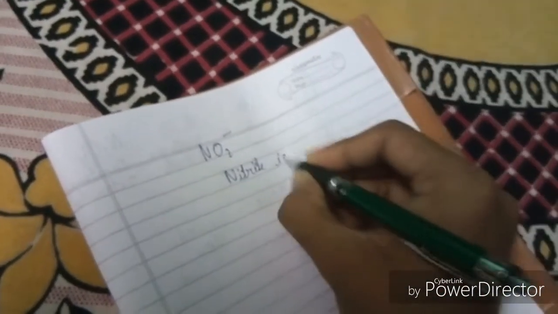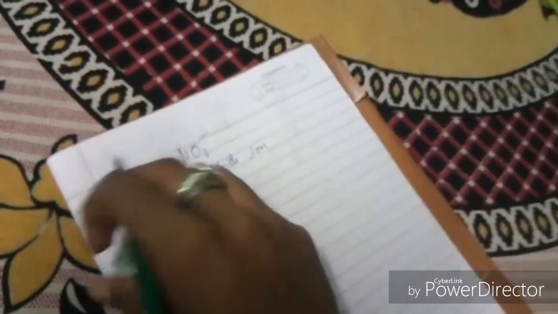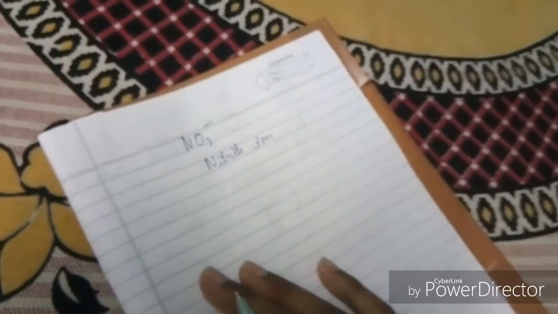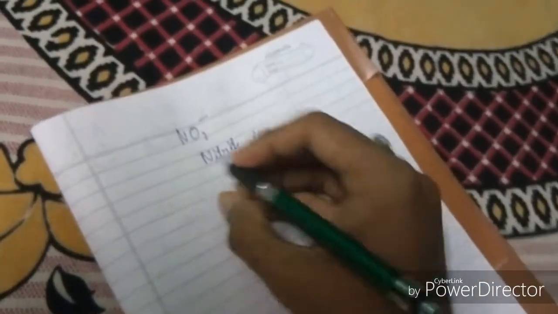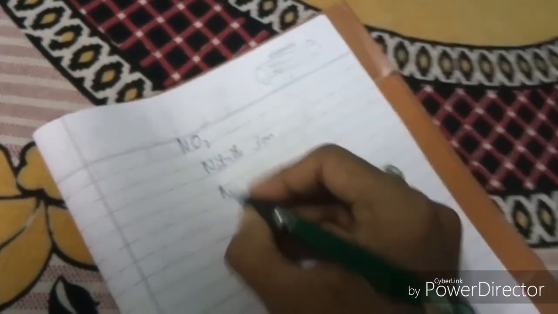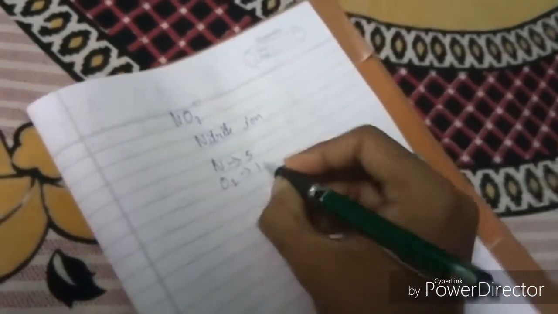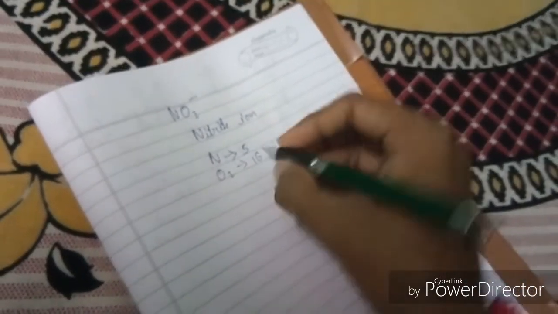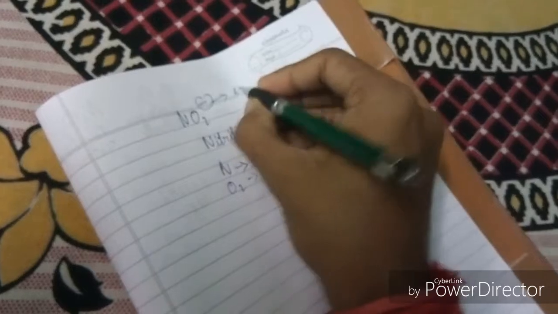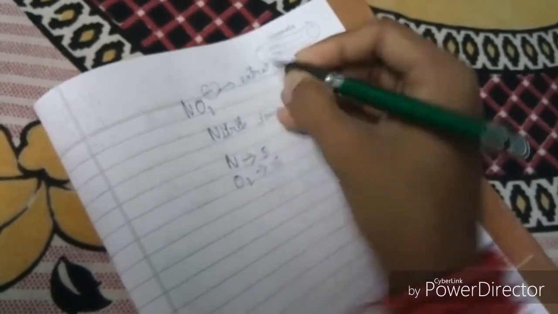So first of all, we'll count the valence electrons of each atom. The nitrogen has 5 valence electrons, the 2 oxygen atoms have 2 times 6, that is 12 valence electrons, and there is one extra electron present on the ion.